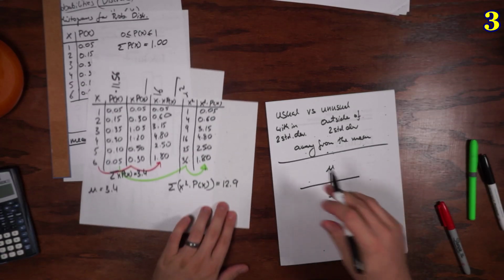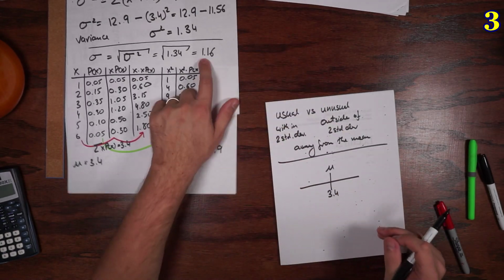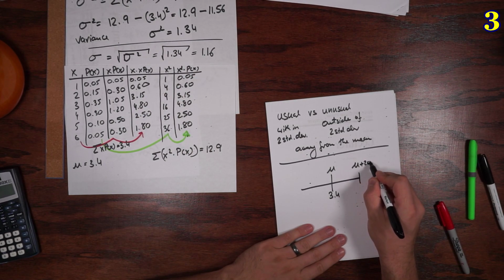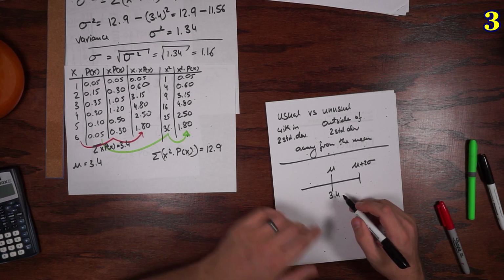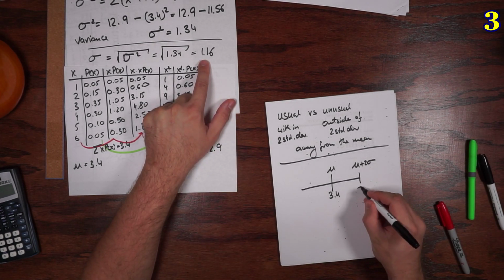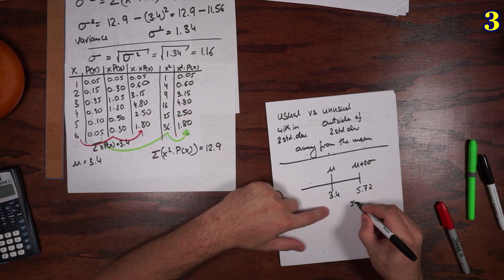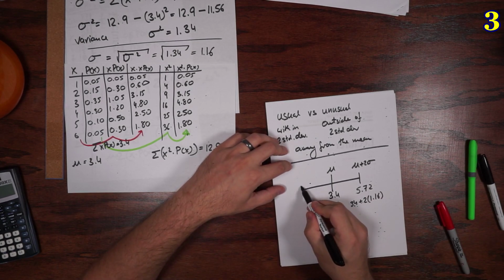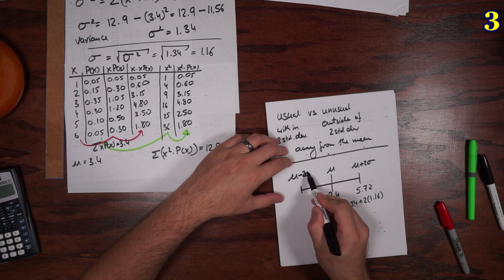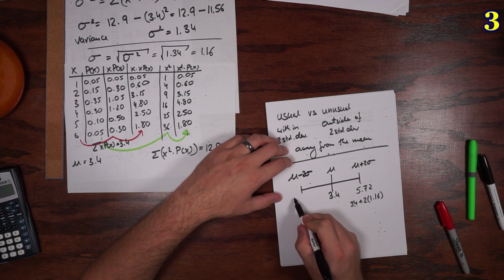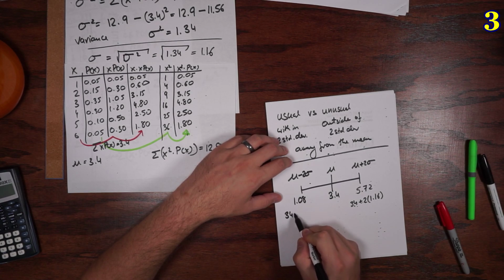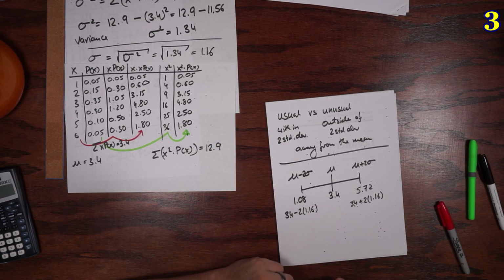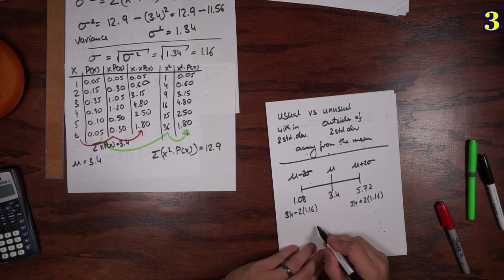Our standard deviation came out to be 1.16. So this is mean plus 2 standard deviations. So that's 3.4 plus 2 of those. That comes out to be 5.72. Right? So it's 3.4 plus 2 times 1.16. And on this side, we have the mean minus 2 standard deviations, which means 1.08, because that's 3.4 minus 2 times 1.16. So that's the usual range.